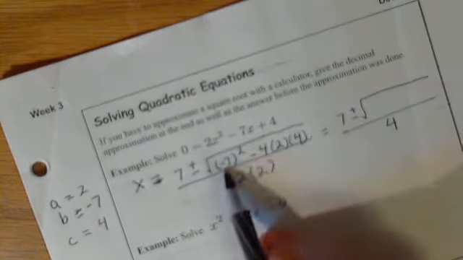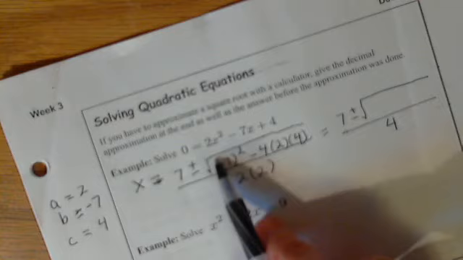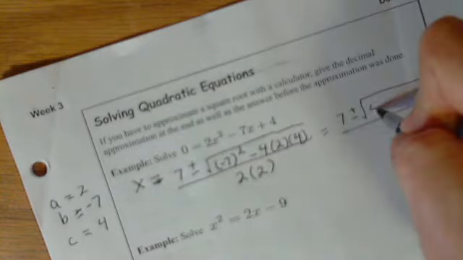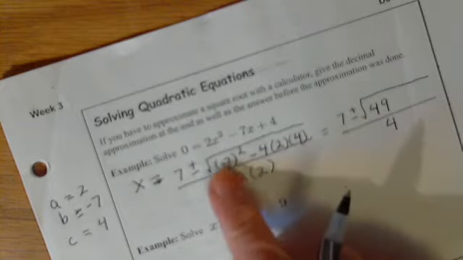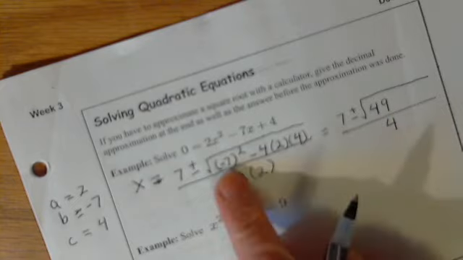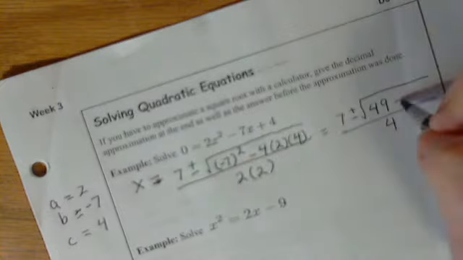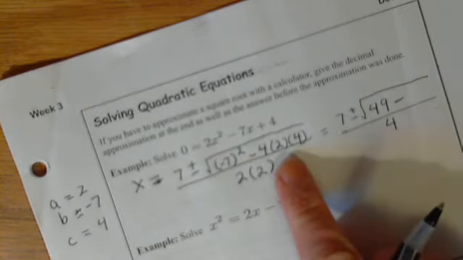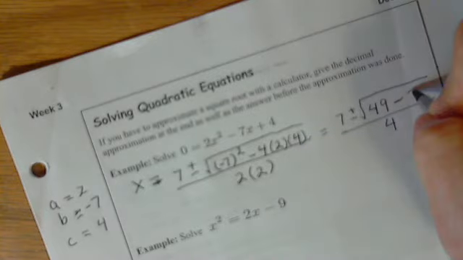Now under the square root sign, negative 7 squared is negative 7 times itself. This should always be a positive result here. You should never get a negative number when you're squaring b, because if it's negative already, times itself will be positive. If it's positive already, it'll stay positive. Now here we have 4 times 2 times 4, so that's 8 times 4 is 32.